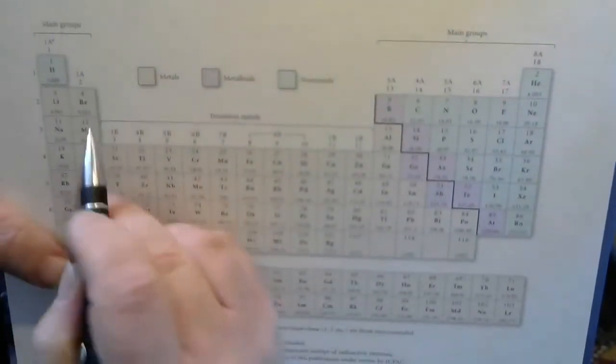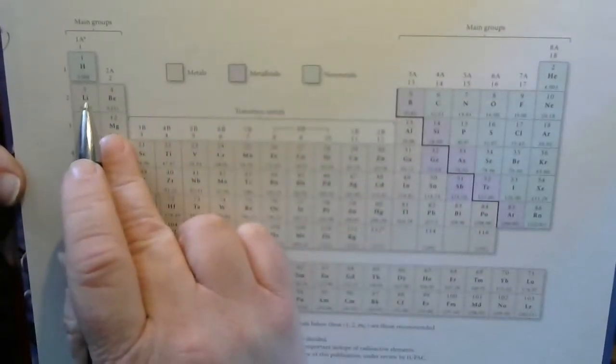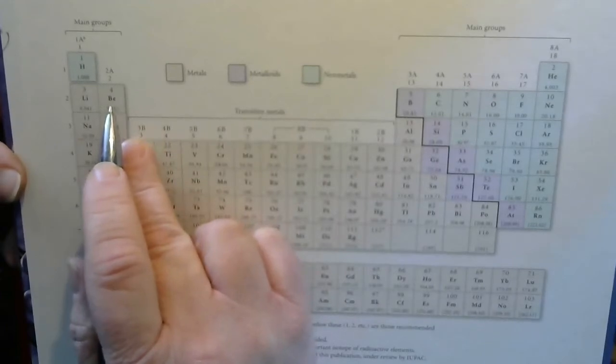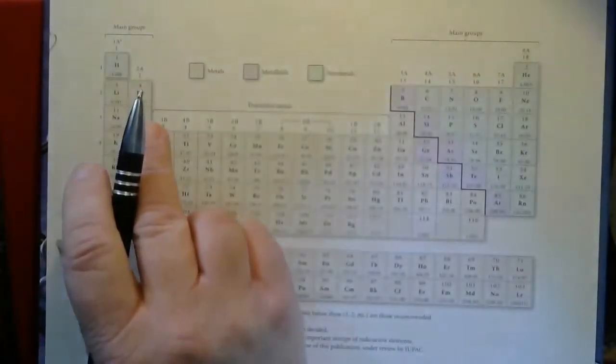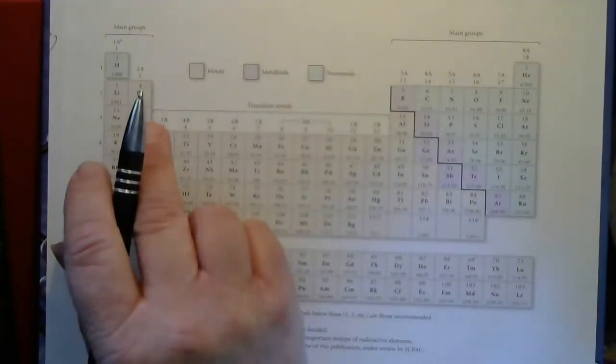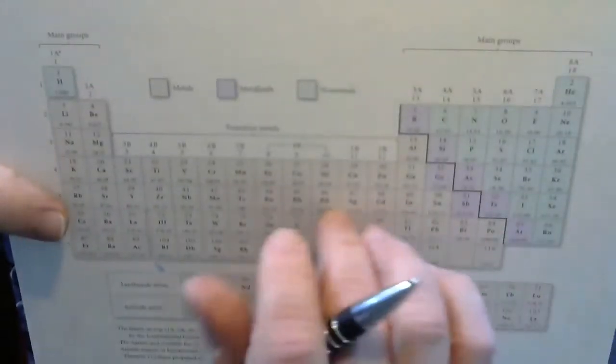Why they should get smaller going left to right makes a little less sense, because if you remember what going left to right in the periodic table means, it means each space you go left to right, you're gaining one proton and one electron and maybe some neutrons. But you'd think that if you're gaining stuff and going left to right, then the atom should be getting bigger, right? But you also have to keep in mind that the atom is mostly empty space.